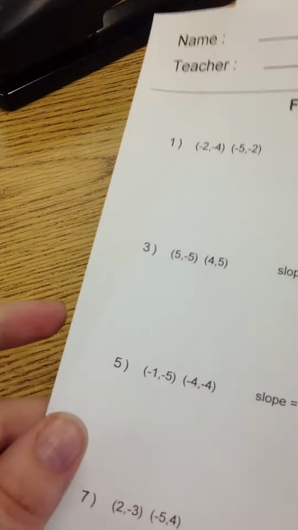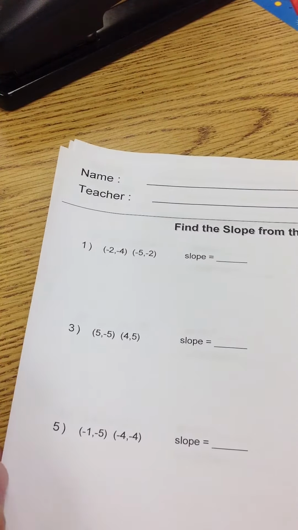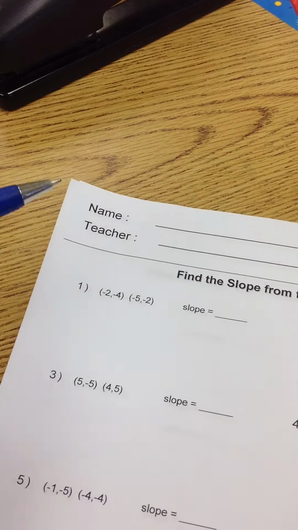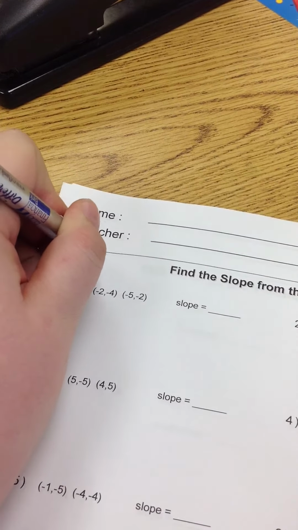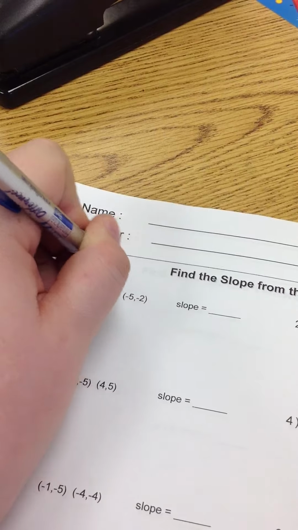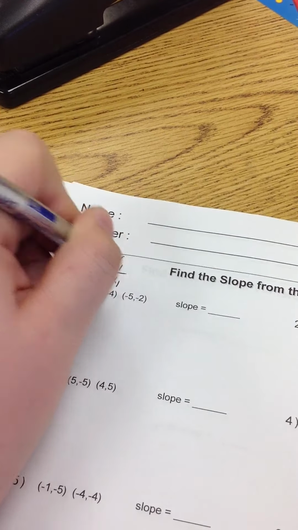Okay, this next page is the same as the one you did earlier, where you're finding the slope using the slope formula. So y2 minus y1 over x2 minus x1.